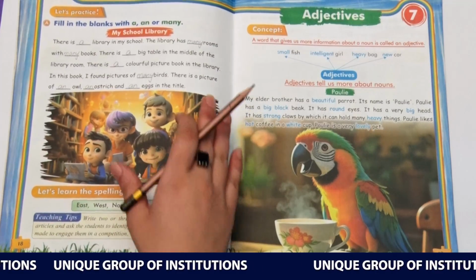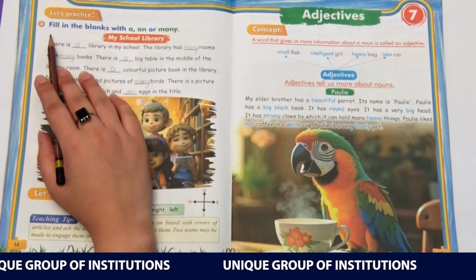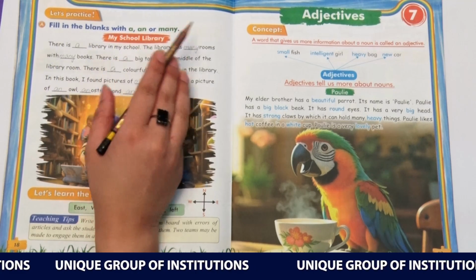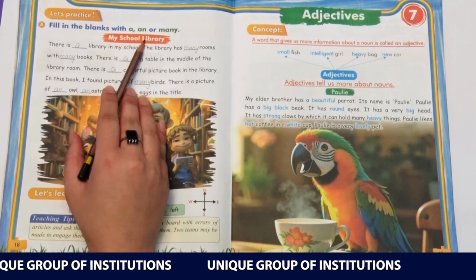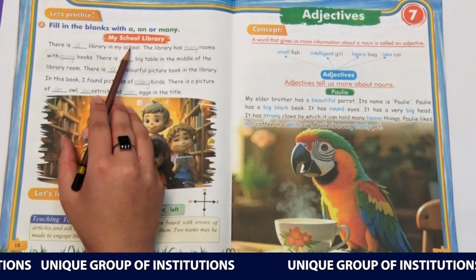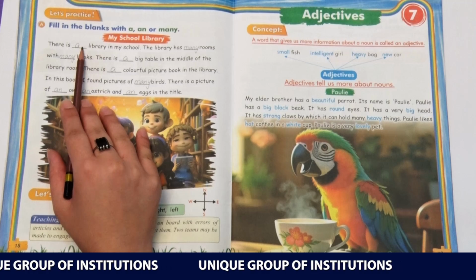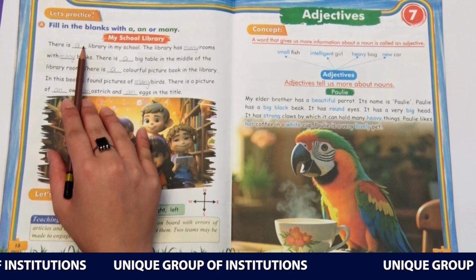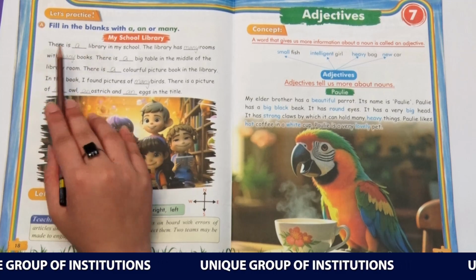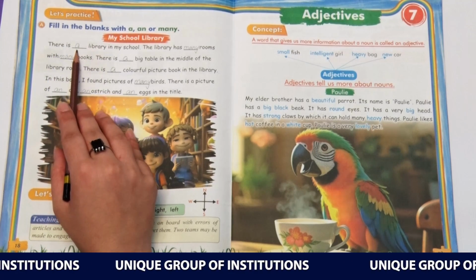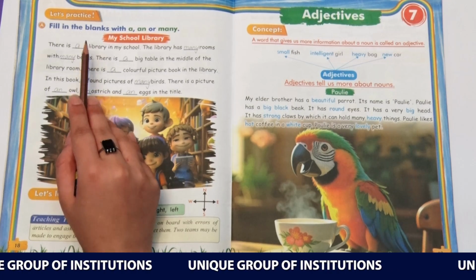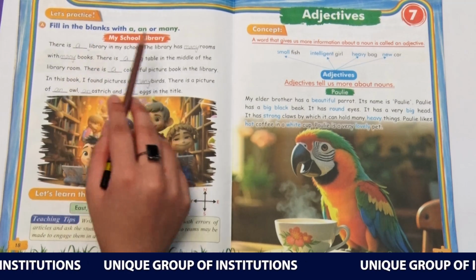Next page. Let's practice with the exercise. Fill in the blanks with a, an or many. The topic of the story is my school library. There is a dash library in my school. Now we will use a, an or many. What will we use in this dash, students? A. There is a library. We will use a because library is starting with L. L is a consonant.